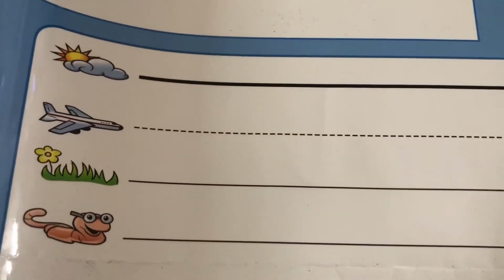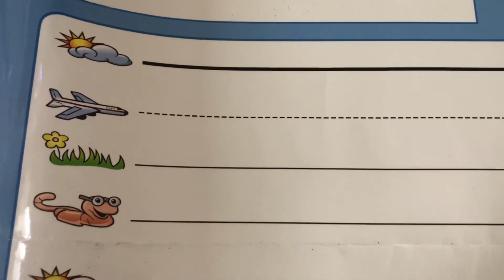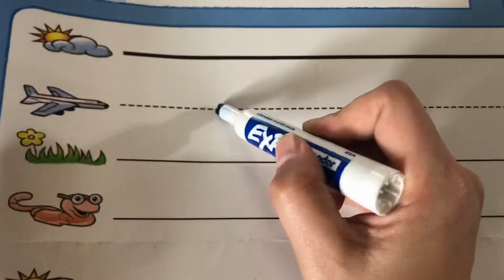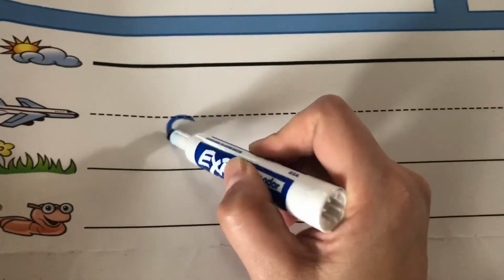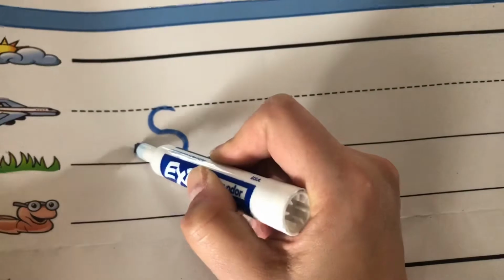Now we are going to do letter S. Letter S is a plain line round letter just like A and C. So we're pointing to the plane line. We're going to track back and then curve in and then go back again towards the grass line.